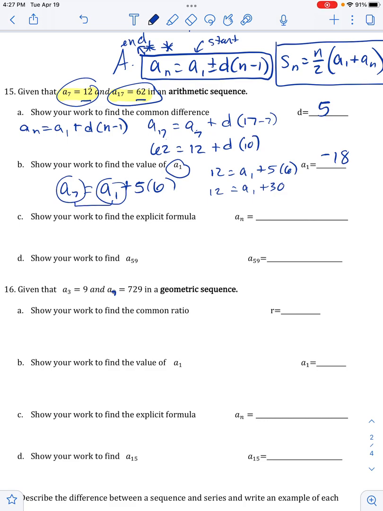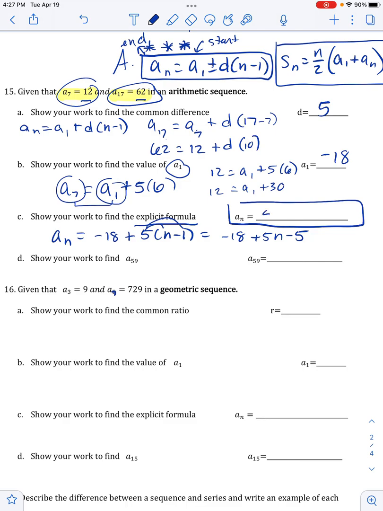Then what's the next thing that they're asking me for? Explicit formula, also not a sum. So I'm going to use this guy again, A sub n, which I leave as a general thing when I'm doing the formula. I now know A1. I now know the common difference. And then to get the formula, I distribute and combine. So distributing, I'd be right here. And combining, my formula is going to be A sub n equals 5n minus 23. That is my general formula. I can use it for anything.